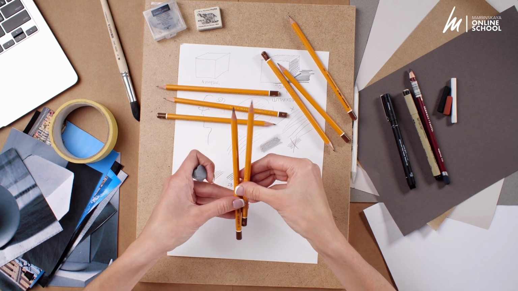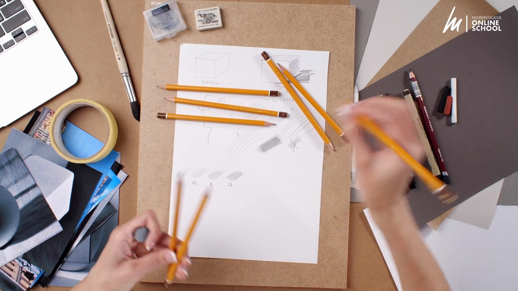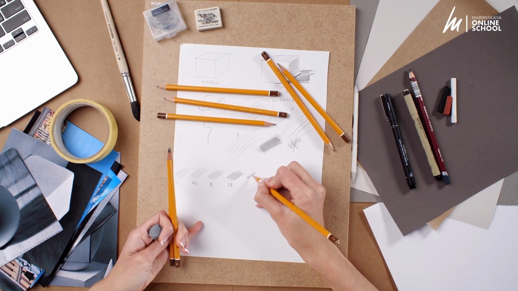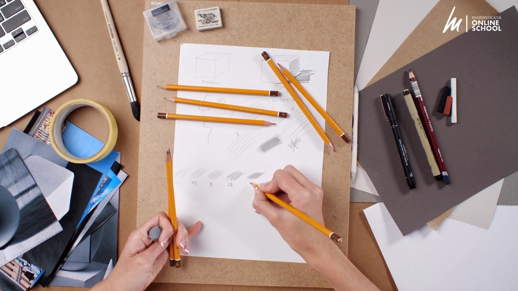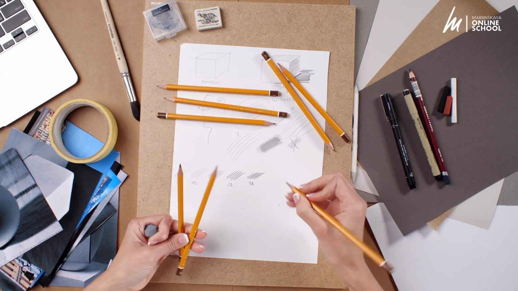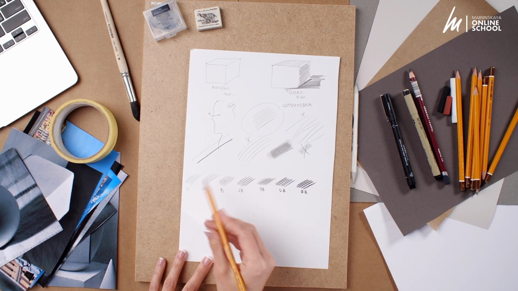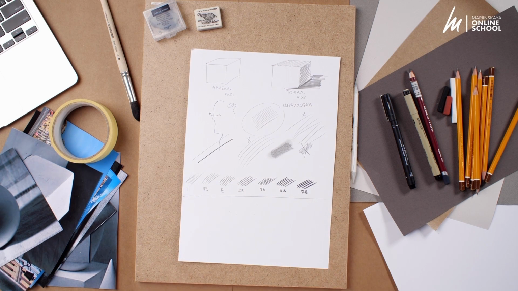Next, I take the rest of the pencils such as 4B and 5B and I finish with 7B. Let me remind you once again that in the process of drawing, I never pressed on the pencil. Now, looking at our scale of softness, you can see the difference of all pencils.